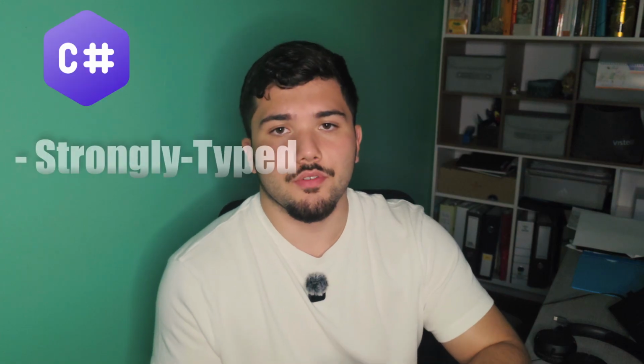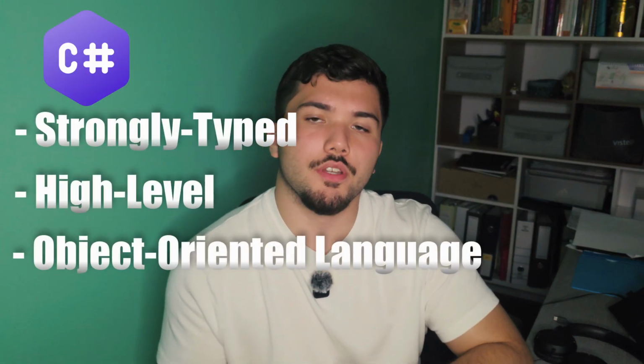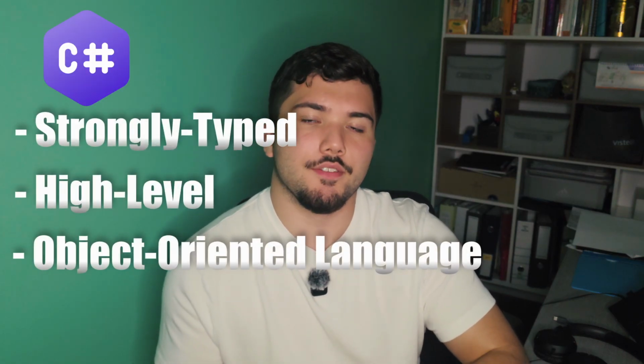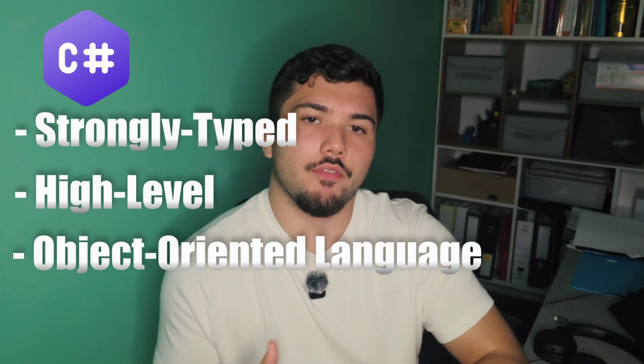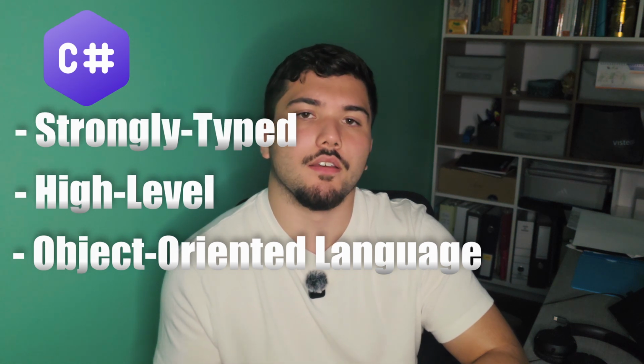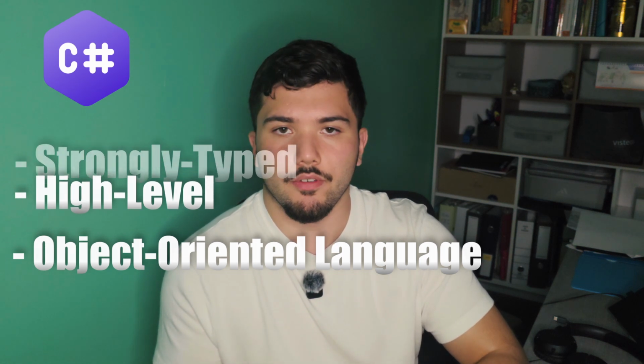C# is a strongly typed, high-level, object-oriented language. A strongly typed language means that for every variable, you need to define a data type. So if you have a variable, you need to say if it is a string, if it is a float, if it is an int, and this is very important for everything to work.